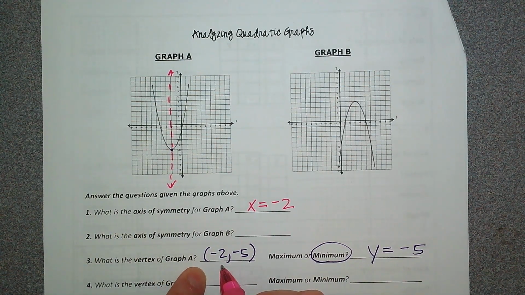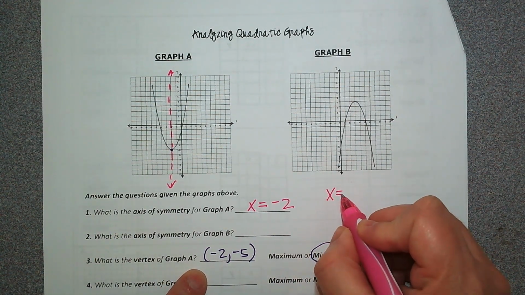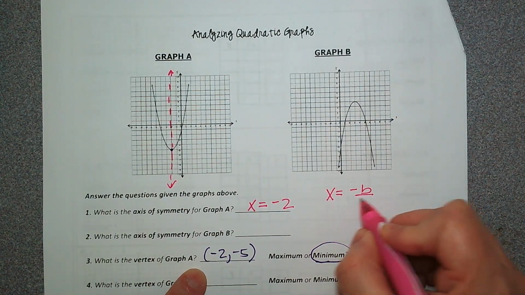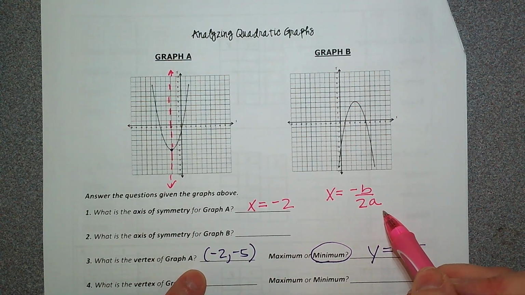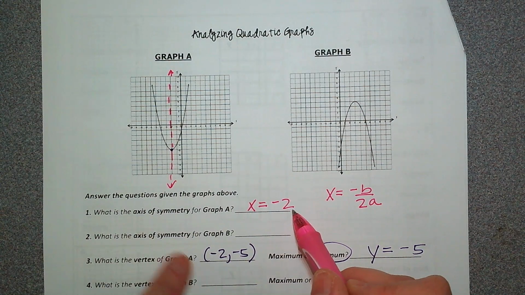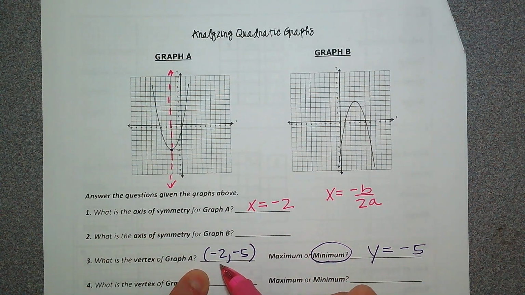Is your x value of your vertex. Remember also, to find the axis of symmetry is -b over 2a. If you have the equation, you can use that to find your x value, which is your axis of symmetry. It's also the x value of the vertex.